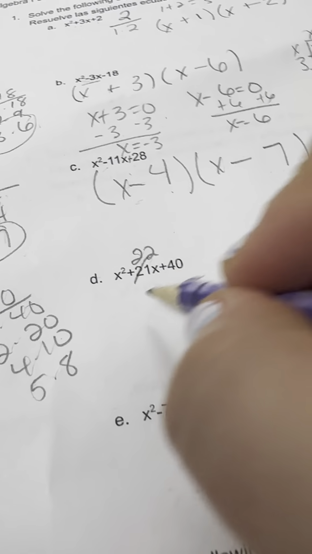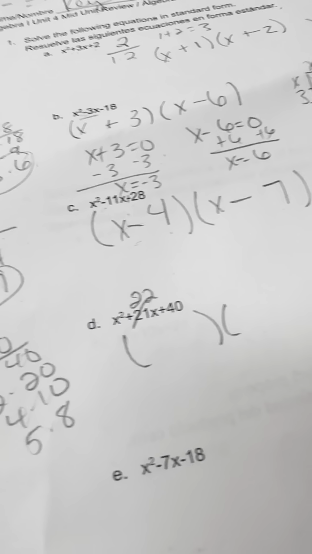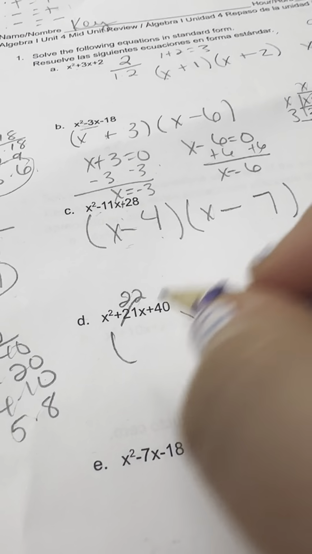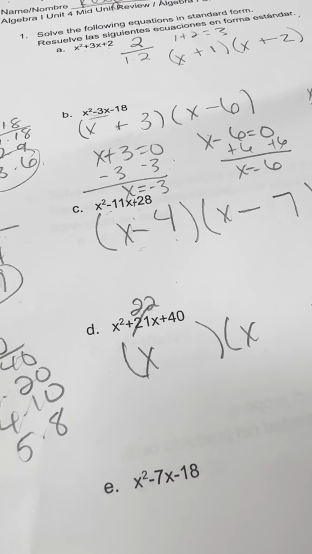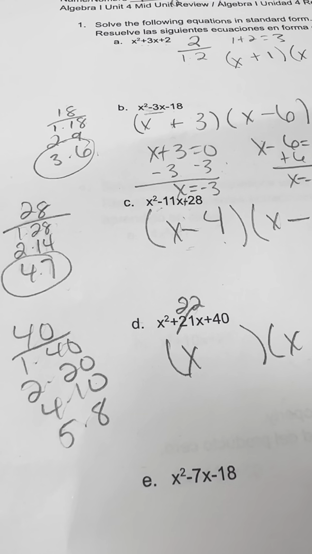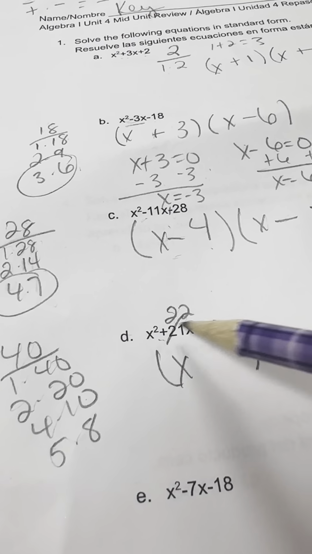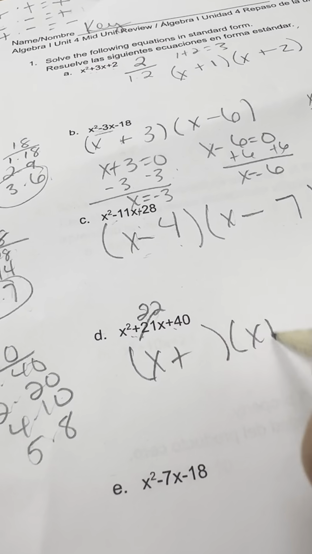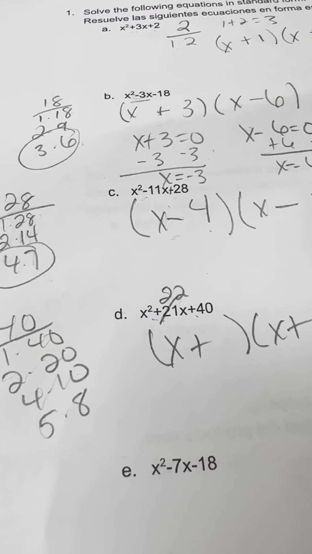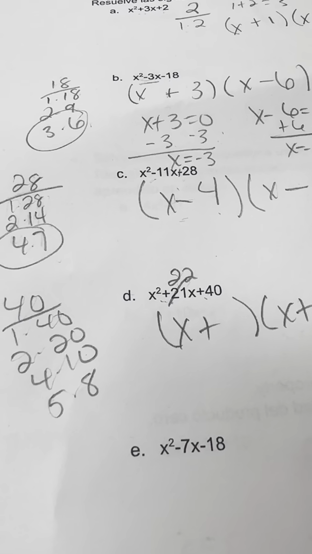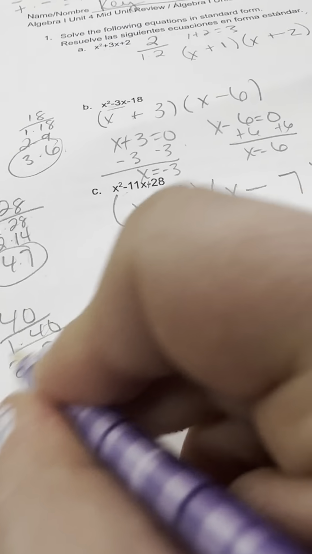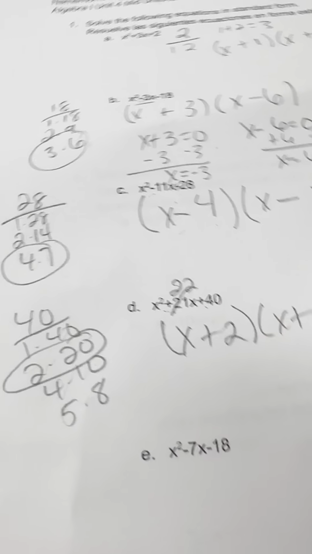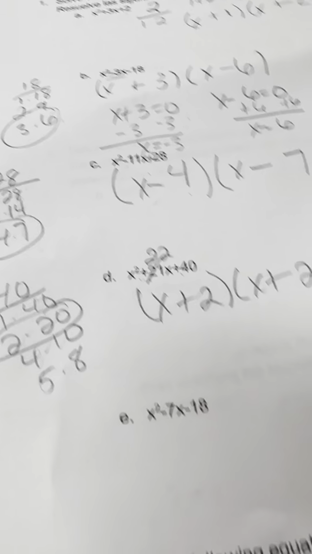So I'm going to make my 2 sets of parentheses once again. My x's go in front right away. Both of these are addition, so both of these need to be addition. And now I need to figure out which of my values add to 22. My options are 2 and 20.